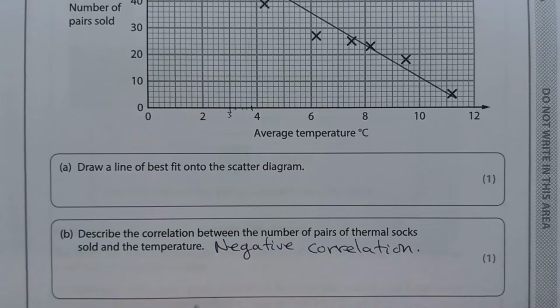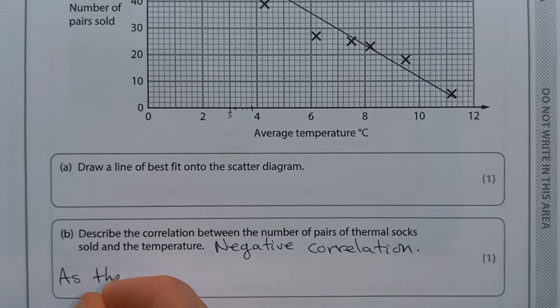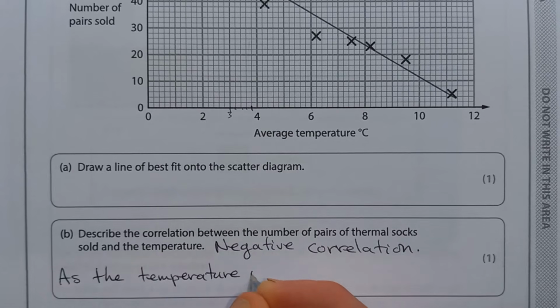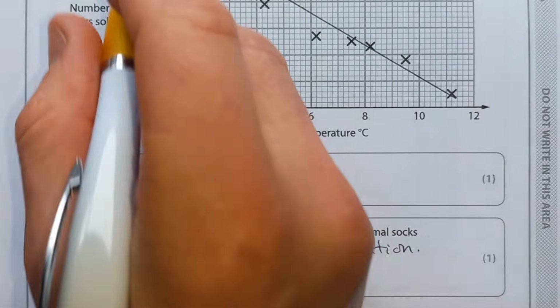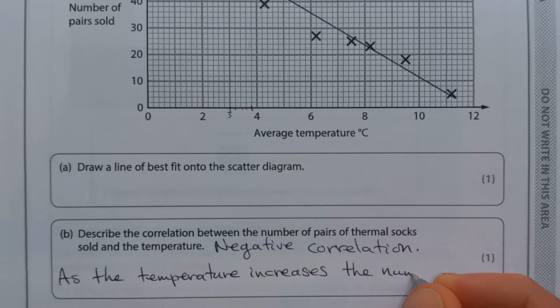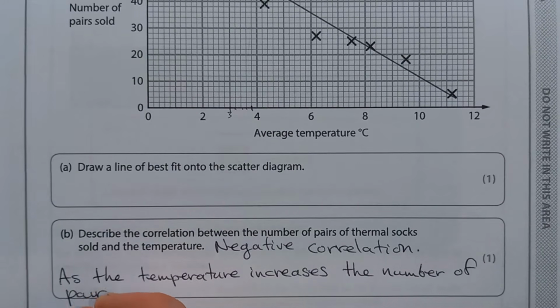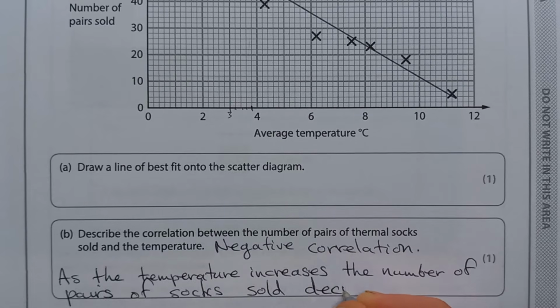But if you want to say something more, or you can't remember the exact term, you can look at the diagram and say, as the temperature increases, the number of pairs of socks sold decreases.